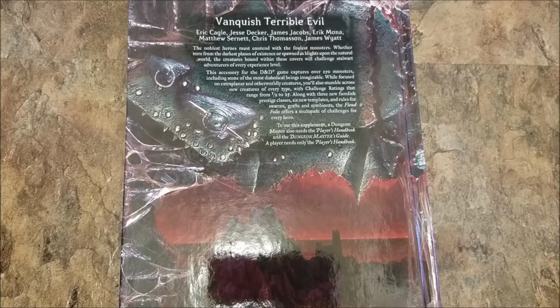This accessory for the D&D game captures over 150 monsters, including some of the most diabolical beings imaginable. While focused on extraplanar and otherworldly creatures, you'll also stumble across new creatures of every type, with challenge ratings that range from 1/8 to 25, along with 3 new fiendish prestige classes, 6 new templates, and rules for swarms, grafts, and symbiotes. The Fiend Folio offers a multitude of challenges for every hero. To use this supplement, a Dungeon Master also needs the Player's Handbook and the Dungeon Master's Guide. A player needs only the Player's Handbook.